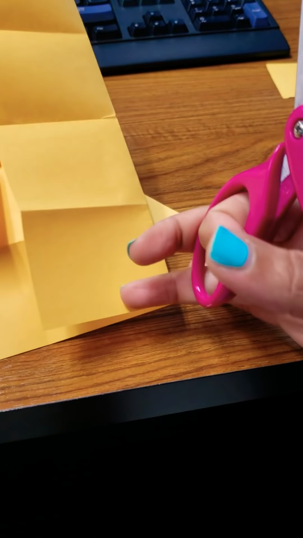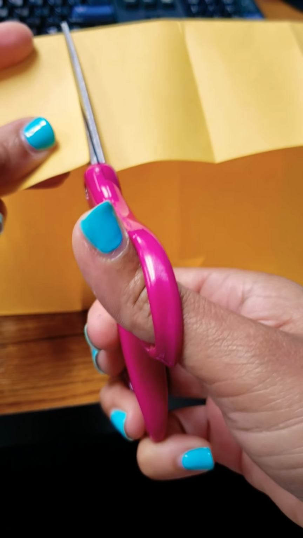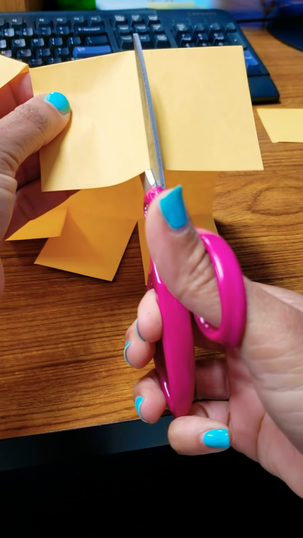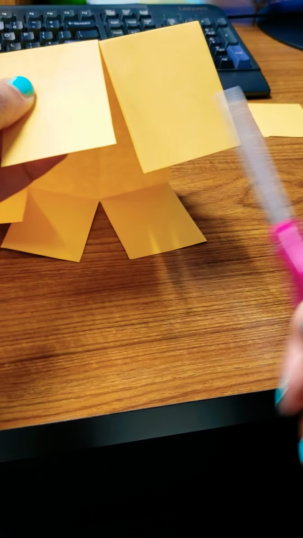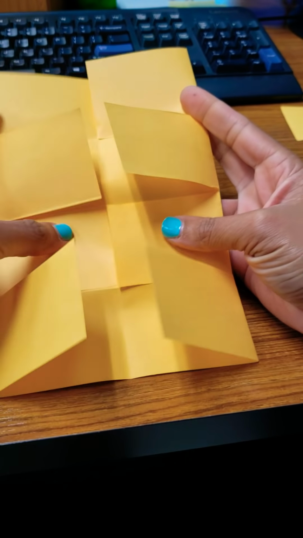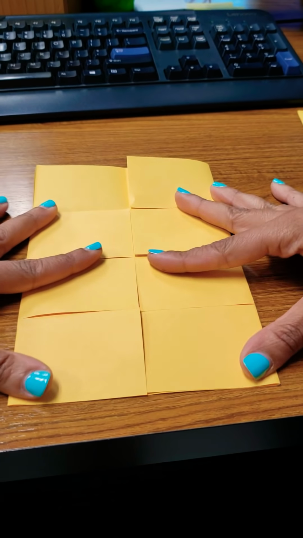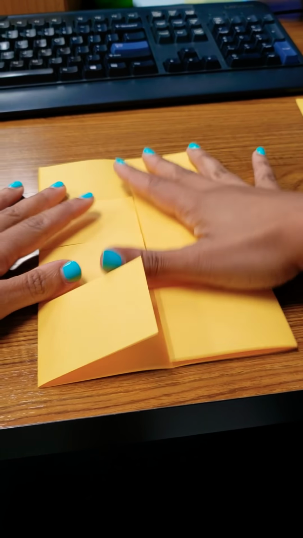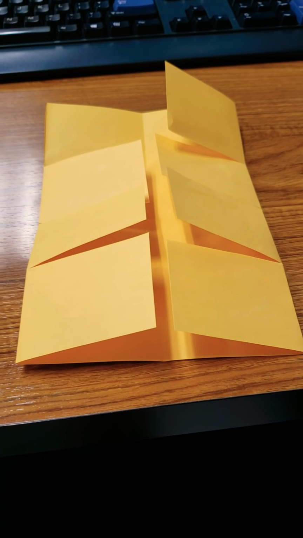Now I'm going to do the same thing over here. I'm going to cut across, cut across, cut across. All right. So this is what my paper is looking like. Over here I've got 4 little wings, and over here I've got 3 little wings. So this is what it looks like just stopped. Now I'm going to start putting the information on top of my foldable.